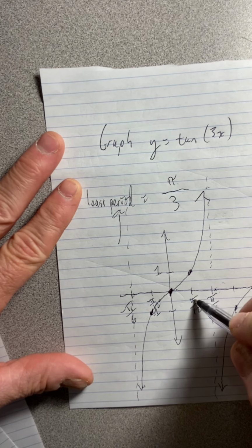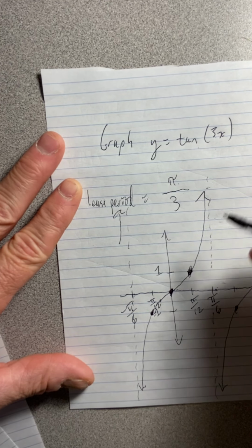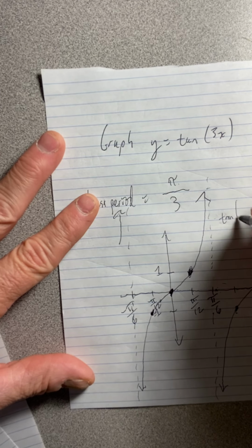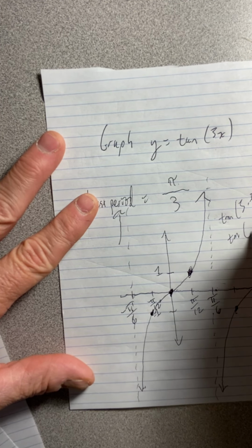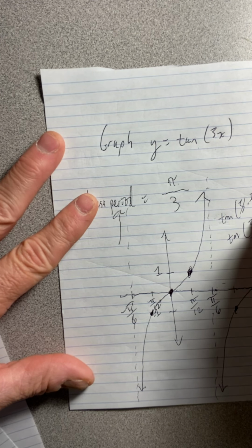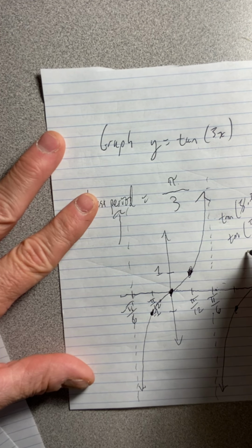Now let's test that. Let's test and see if we put in pi twelfths into our function that we really get out 1. So tangent of 3 times pi twelfths. Well, that's tangent of 3 goes into 12 four times, so we get pi fourths, and sure enough, tangent of pi fourths is 1. Check.